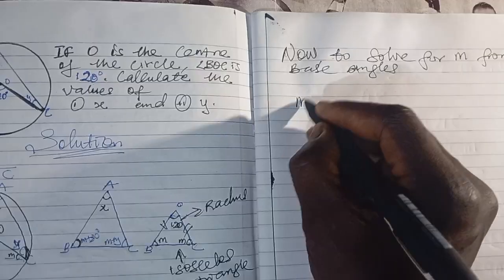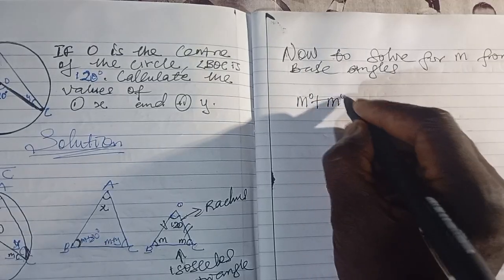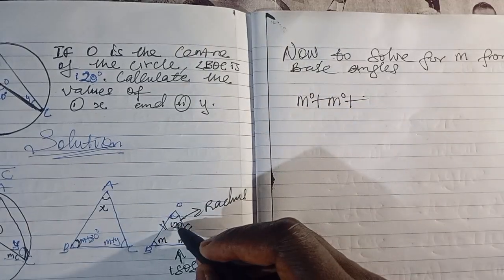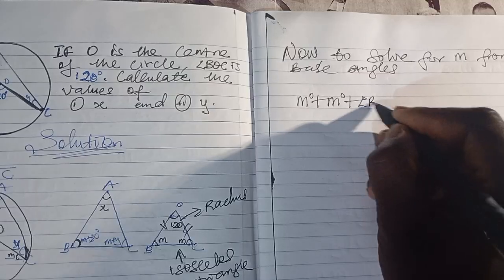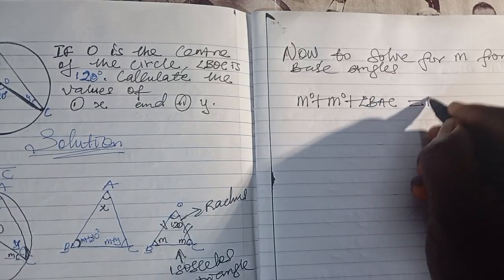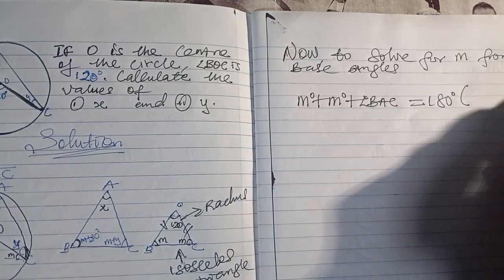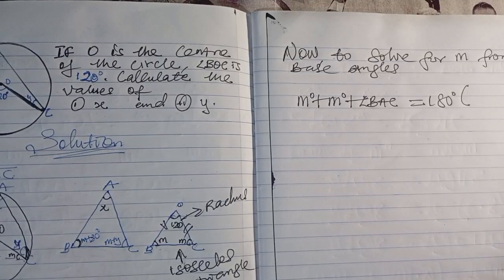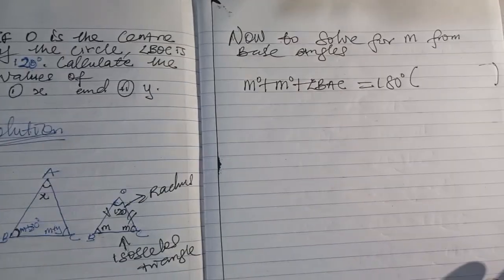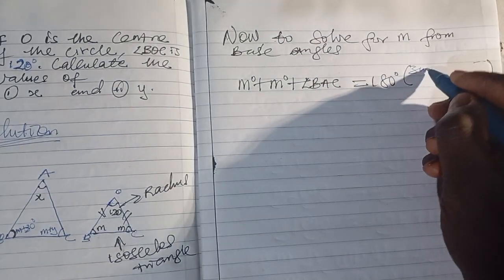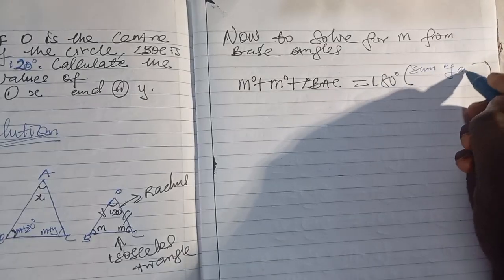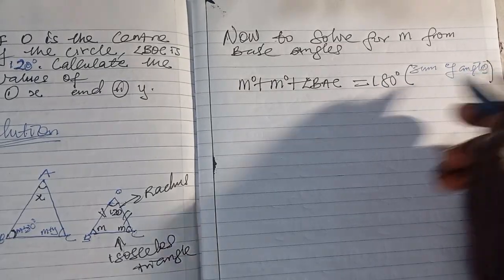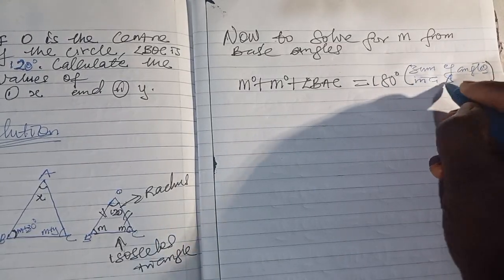I can now have m plus m plus this 120 degrees, that is angle BOC, should give us 180 degrees. Our reason is sum of angles in a triangle.